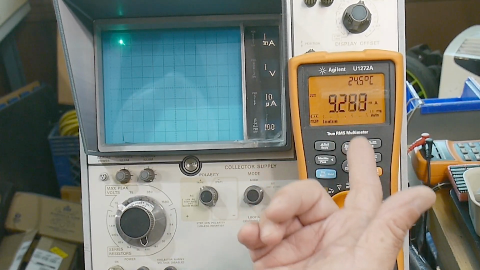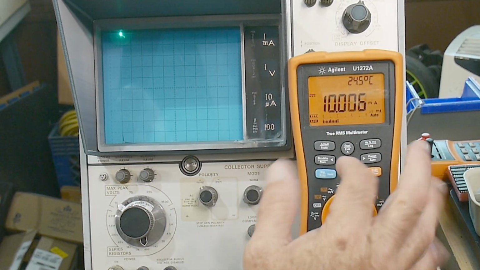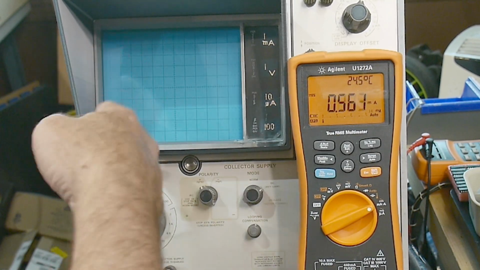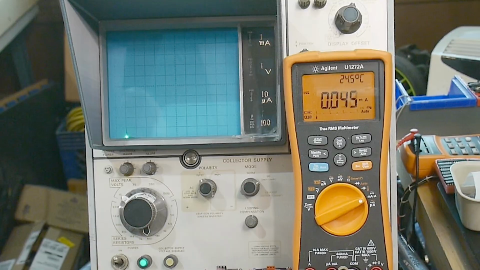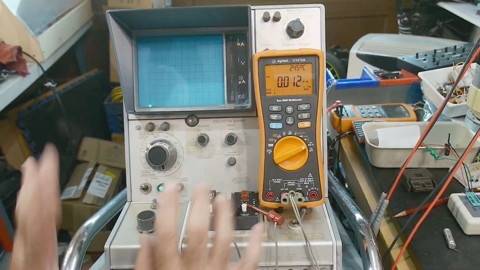There we go, 9. Oh, I wasn't at the top. This is the top. 10, right? And so there we go. So it's current in this direction and volts in this direction, okay? And I had it set to 1 milliamp per division, but I can set that to other things.